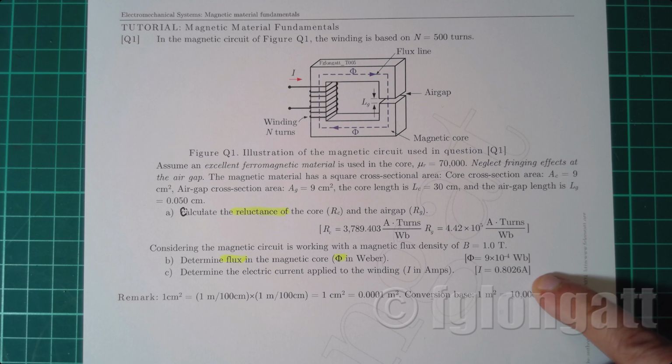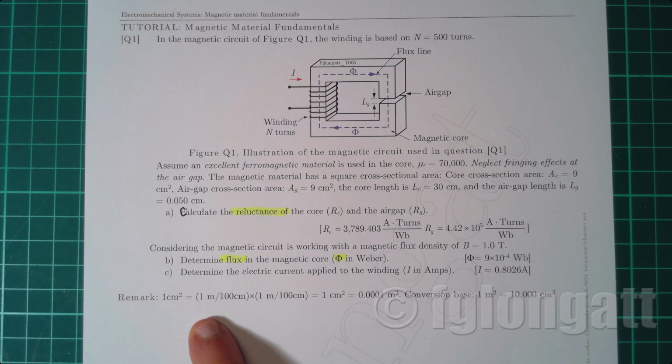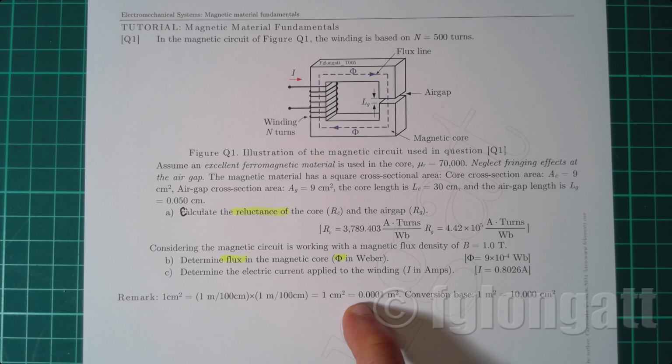Just a quick remark for everyone: 1 square centimeter is equal to 0.0001 square meter. So let's start the solution of this very basic but very nice problem.